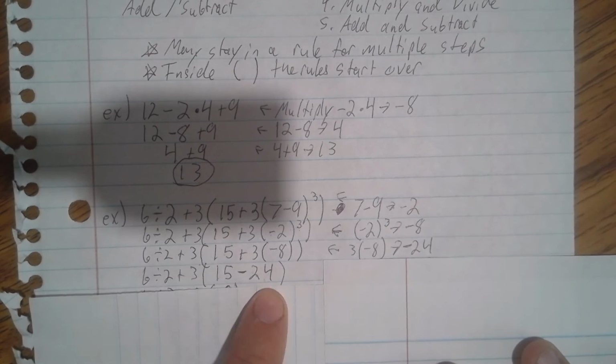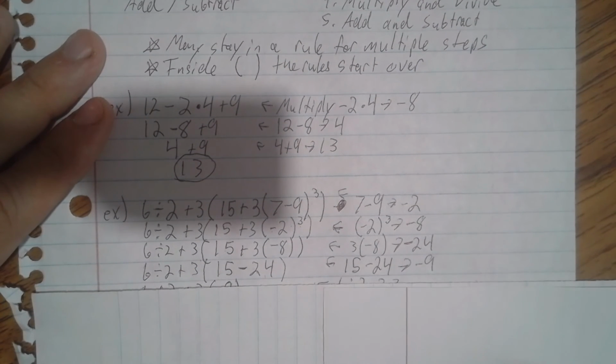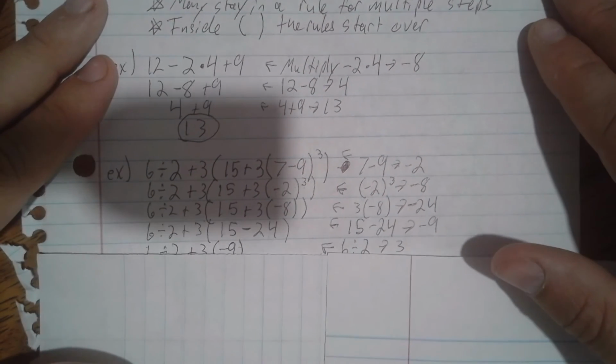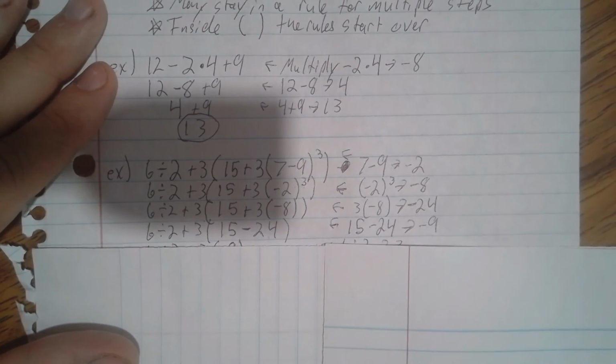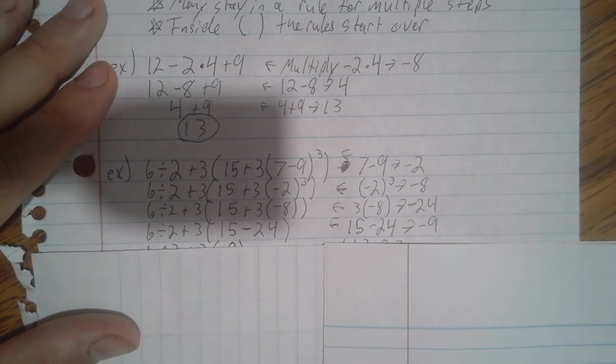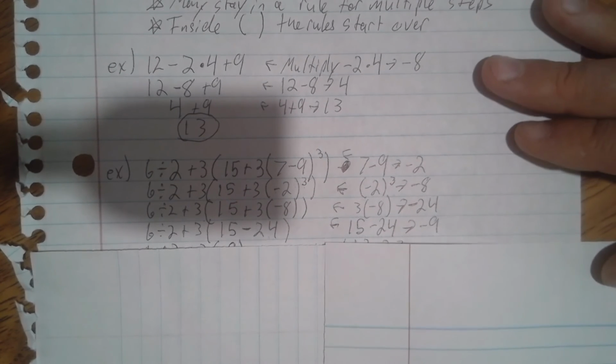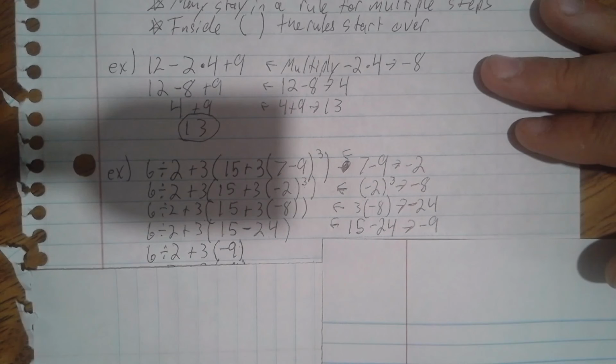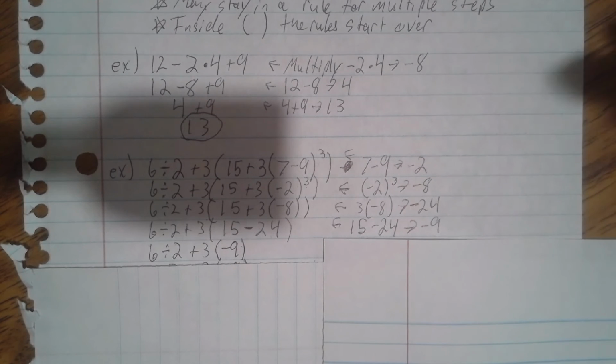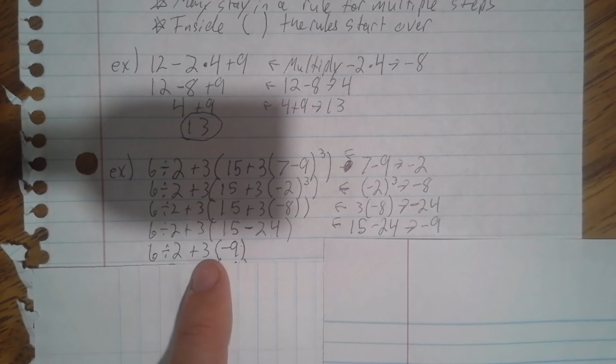We're still inside this parentheses, and we're going to get out of it after this step. The last thing we have is 15 minus 24. So we do 15 minus 24 and get negative 9. Oop, too far. So now we rewrite that 15 minus 24 as a negative 9. We're finally outside those parentheses. We're done with them. Even though there's a parentheses here, that just represents multiplication.